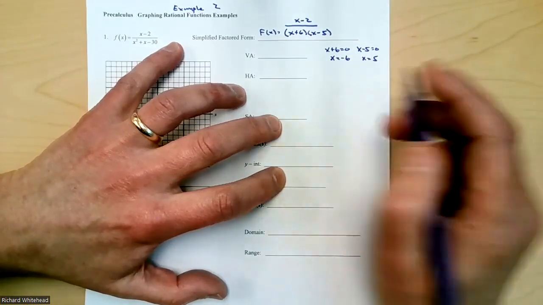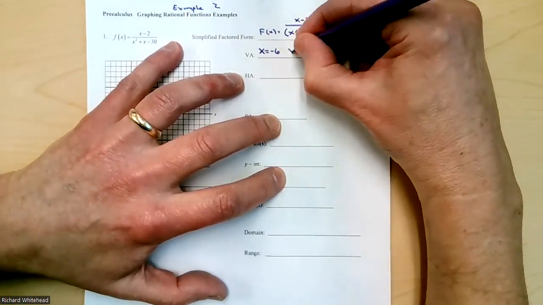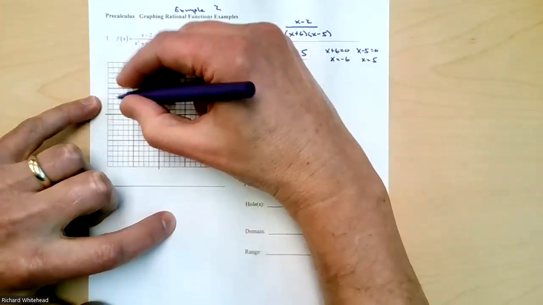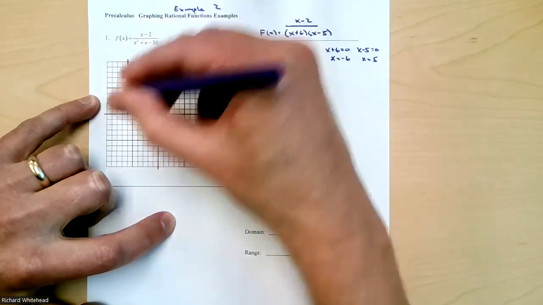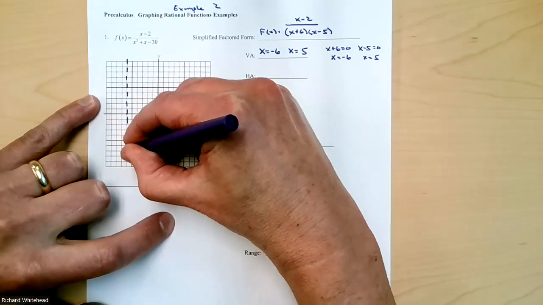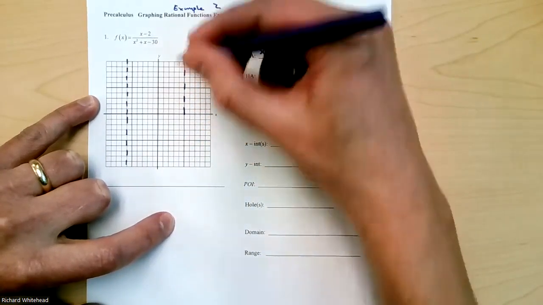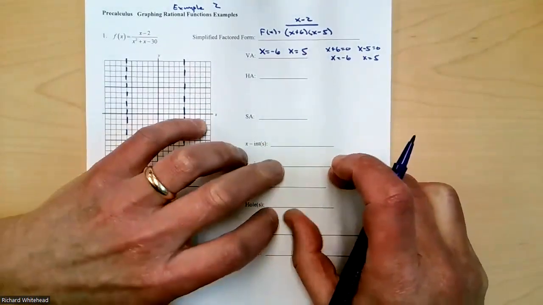So remember, vertical asymptotes are just vertical lines, so it's X by itself. So X equals negative 6, X equals 5. If you wanted to, you could go over here and graph it already. You could say, okay, I've got a vertical asymptote at negative 6, and a vertical asymptote at positive 5. So already I'm thinking, uh-oh, this one's going to be a lot more difficult.